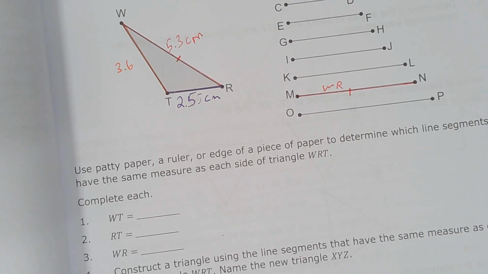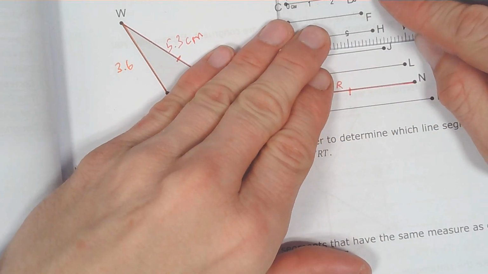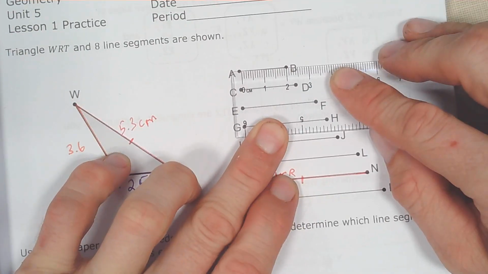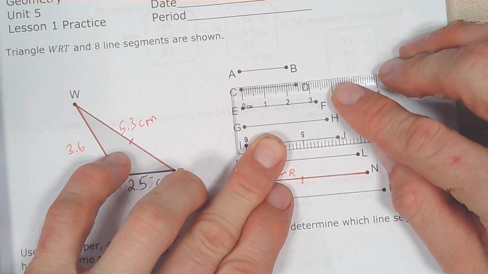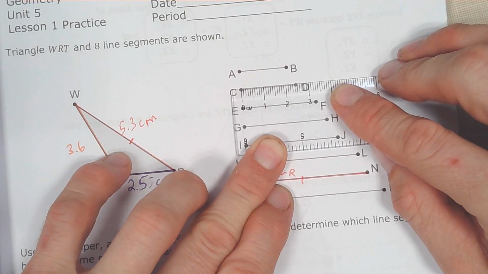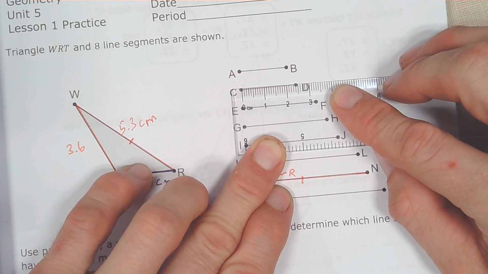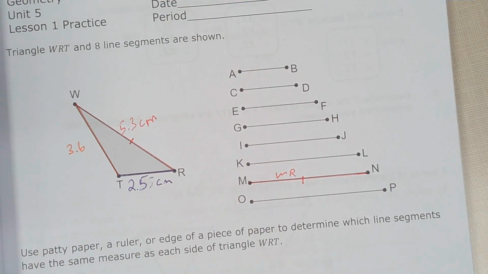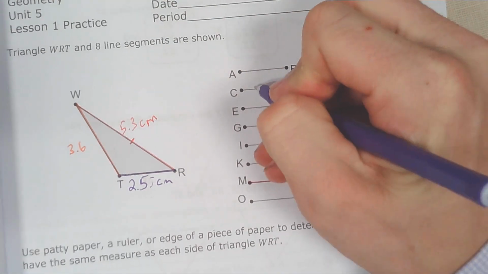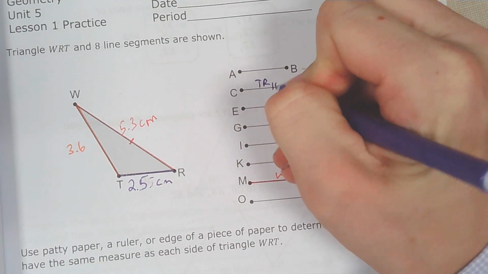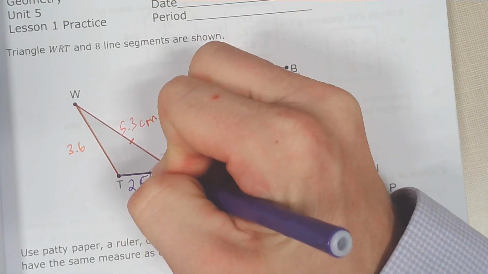Okay, and then we'll find 2.5 centimeters. That's my purple one. That's too short. That's pretty good. That was like 2.45 last time, but this is TR. So that's congruent with TR.